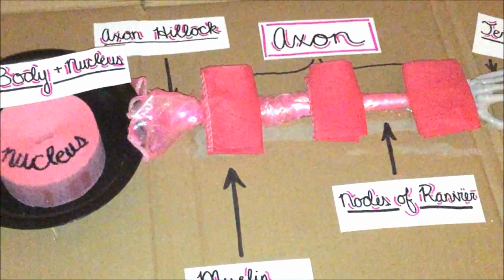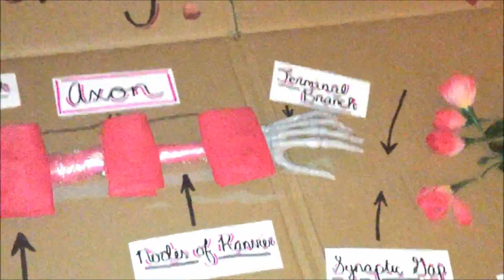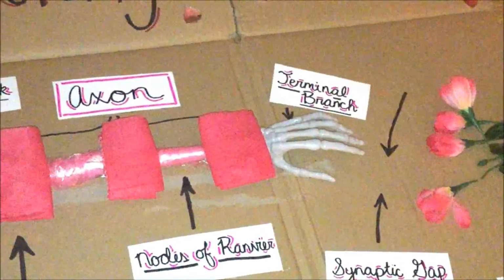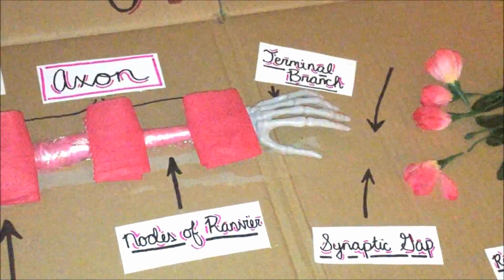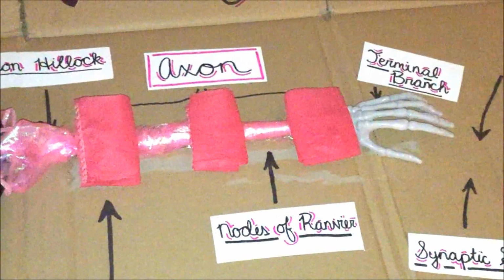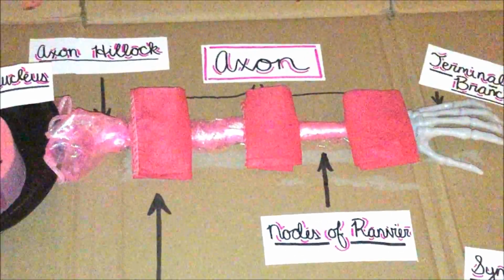The area between the skeleton hand and the flowers, aka the dendrites of the second neuron, right here, is the synaptic gap. Right now you're probably thinking, what are those? Don't worry, we'll go more in depth. Let's zoom in on the dendrites.